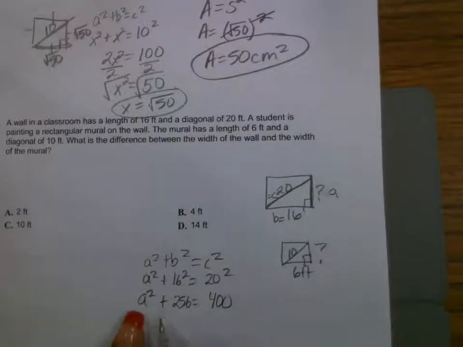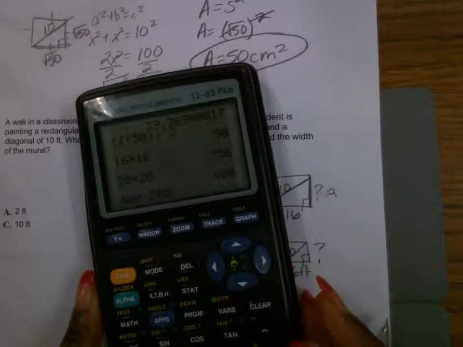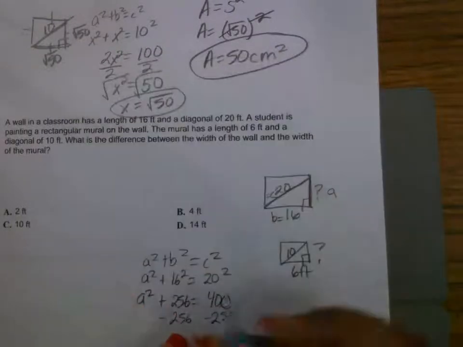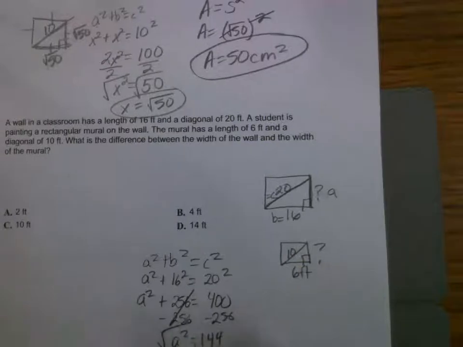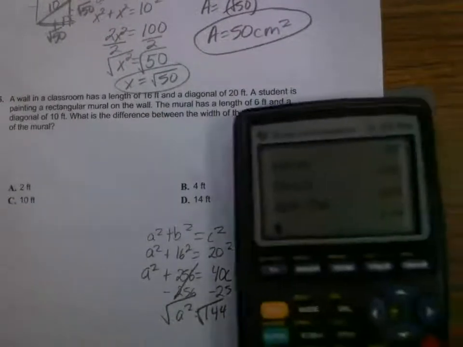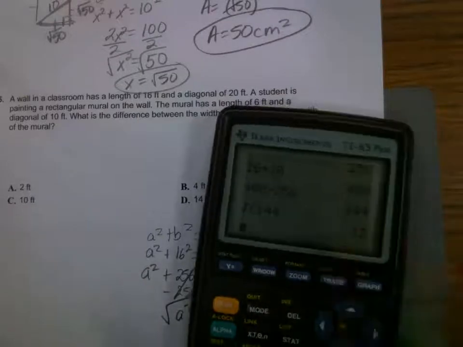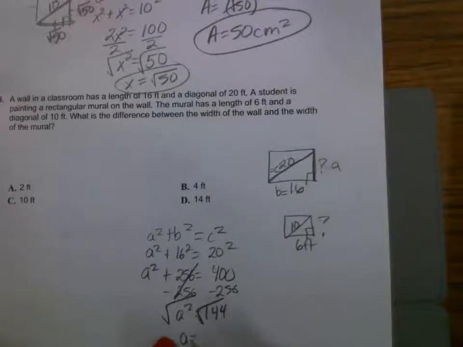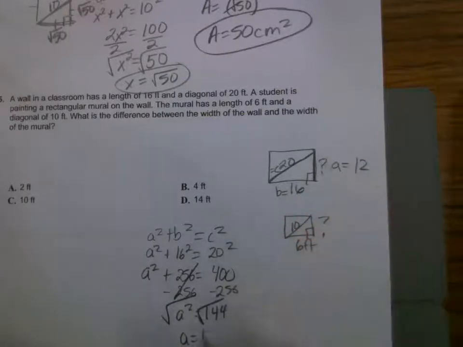Now to get A by itself, you're going to subtract 256 on both sides. So we got 400 minus 256, and that gives me 144. So A squared is equal to 144. So now we find the square root on both sides. So the square root, if you don't know that by heart, type it in. Okay, it's 12. So the length or the height on this side is 12.